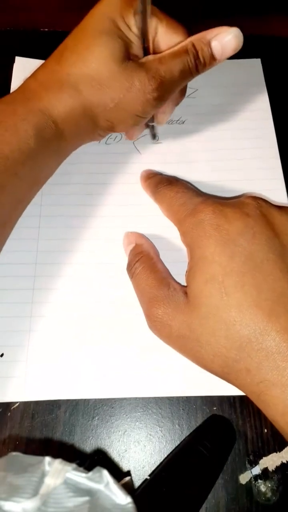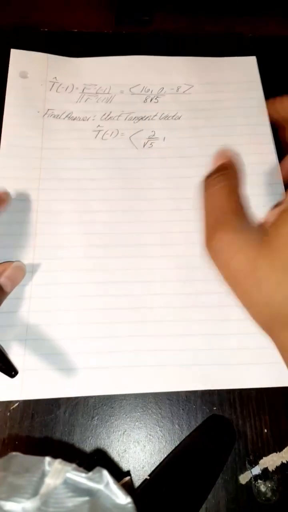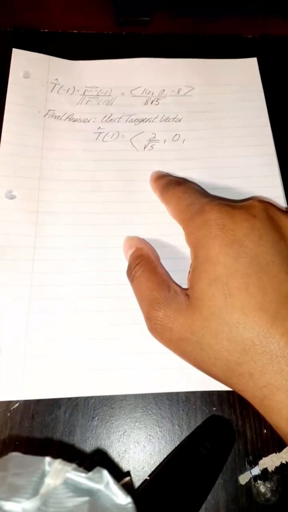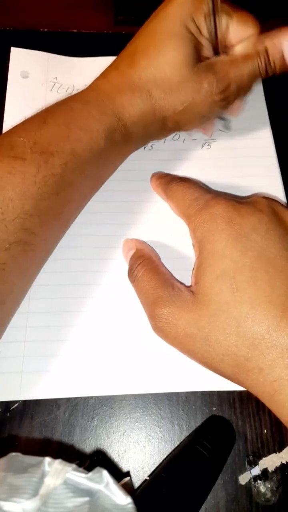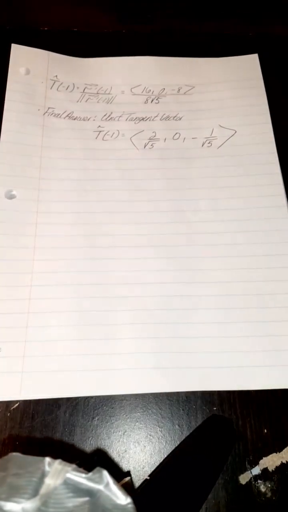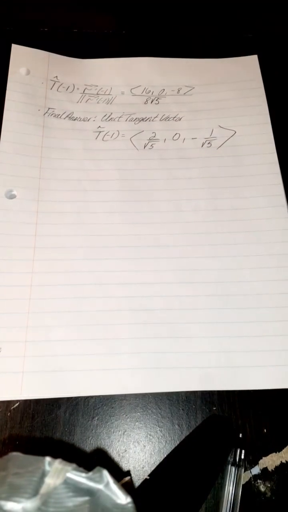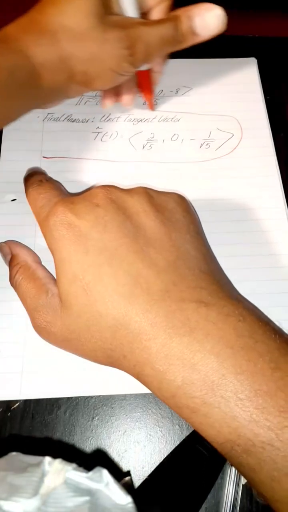I can write that as 2 divided by the square root of 5. Typically you don't want to leave square roots in the denominator, but we're not going to worry about that in this video. And obviously here we just get 0, and this will just give us -1 over the square root of 5. So that is going to be your unit tangent vector at the value t is equal to -1.